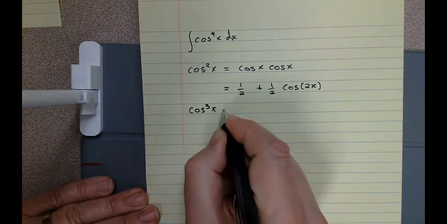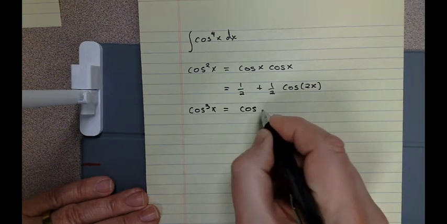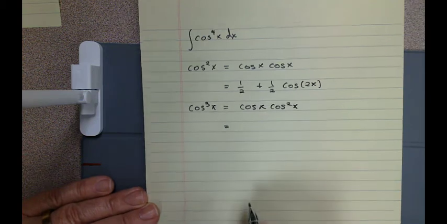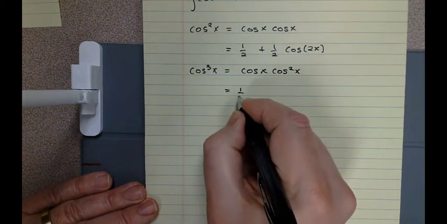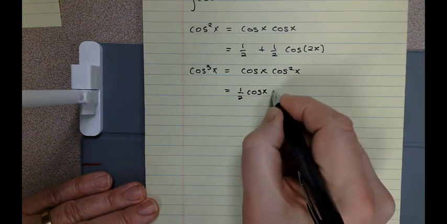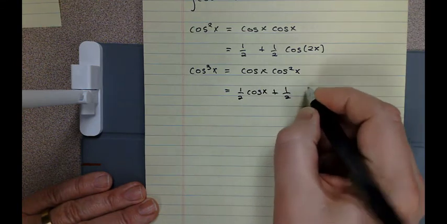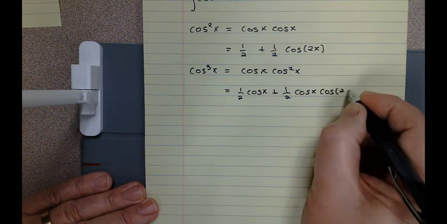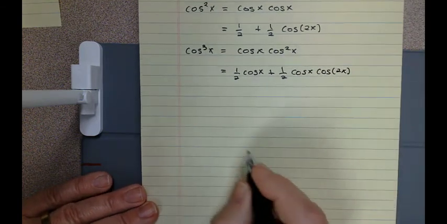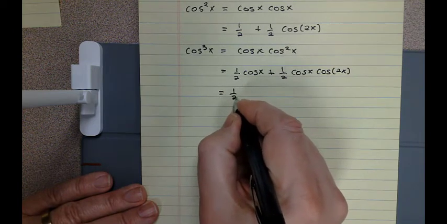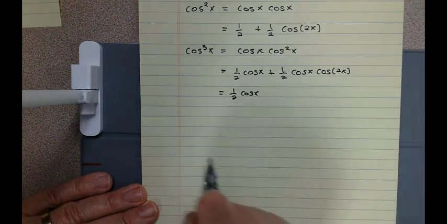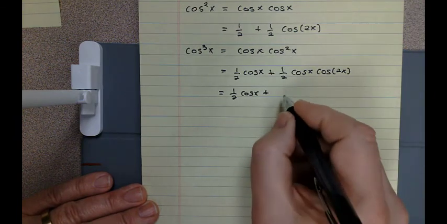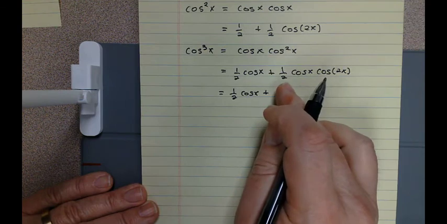Now, cosine cubed of x, I'll take cosine of x times cosine squared of x. This will be 1/2 cosine of x plus 1/2 cosine of x cosine of 2x. This again 1/2 cosine of x, I don't have to fiddle with that, but I have this product here to take care of. Now, I've got the 1/2.